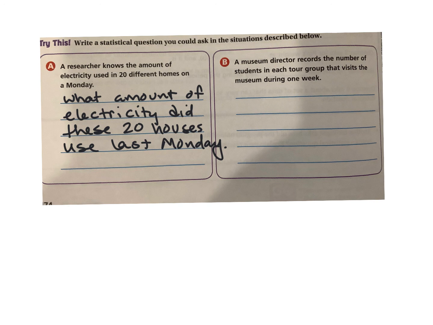On B, a museum director records the number of students in each tour group that visits the museum during 1 week. And so maybe he wants to know the common age of students in tour groups that come visit. So one possible question, there's lots, but one possible question could be, what is the age of the students in the tour groups that visit the museum during 1 week? And then he can use that data to sort through and find out what a common age is for students who show up in tour groups. What's the common age? So let's write that.